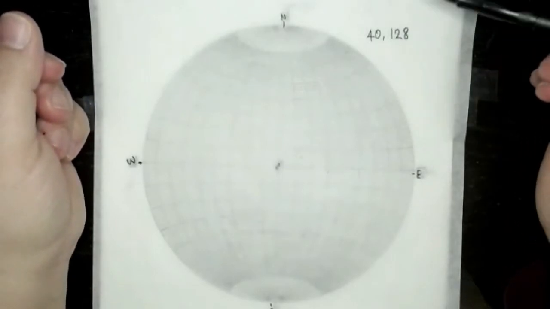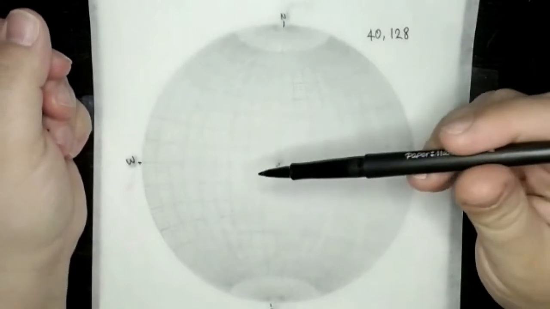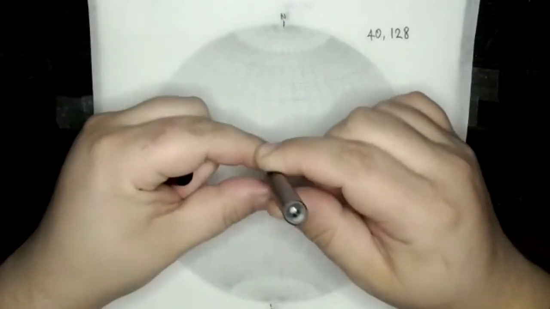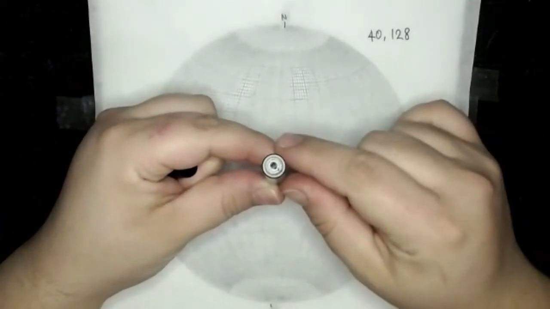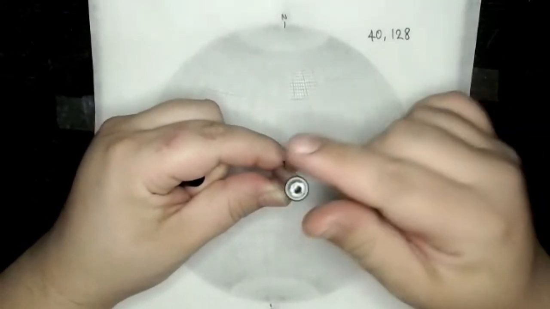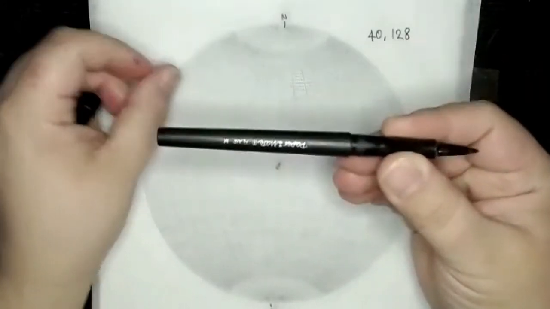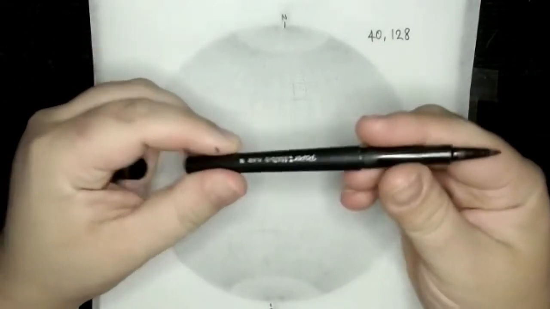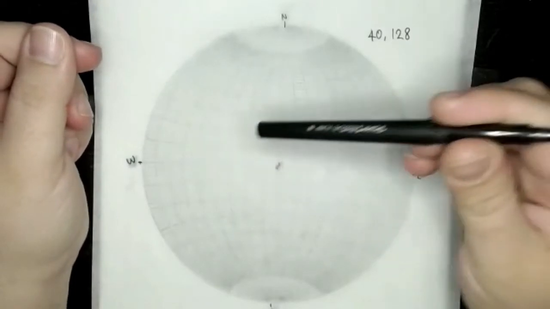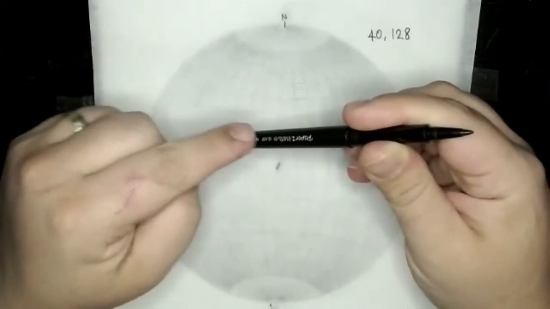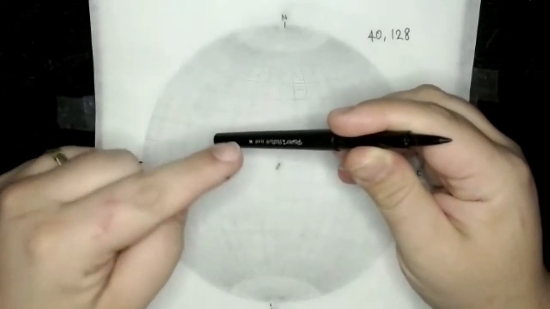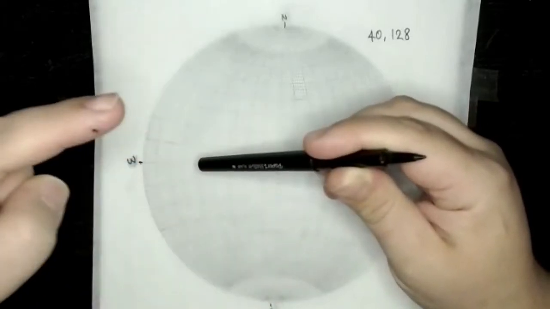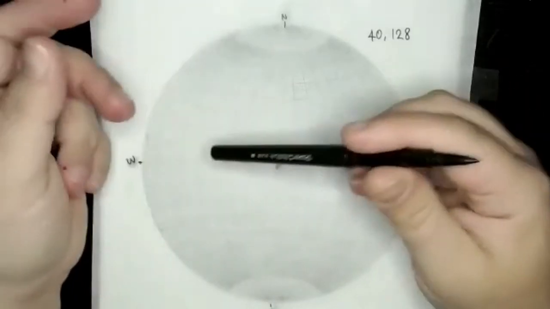And for plunge, that's the inclination of the line. If I hold this marker pen at 90 degrees to this desk, now it is a vertical line. And if I hold it parallel to the desk, it is now a horizontal, non-plunging line. If I tilt it a little bit in one direction, now it is plunging into the desk, and there is an angle between the pen and the horizontal surface. So that's the plunge, or inclination, of the line.